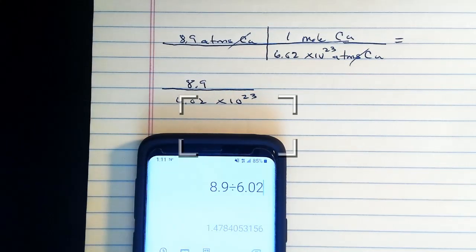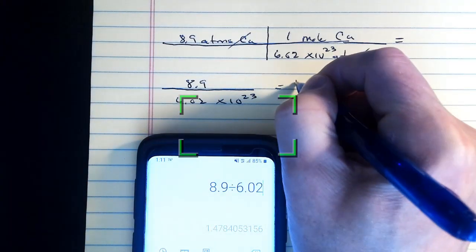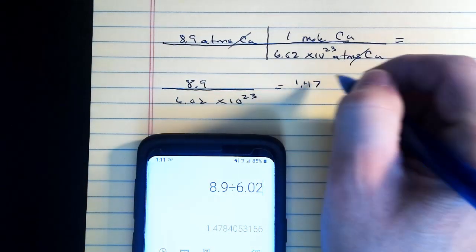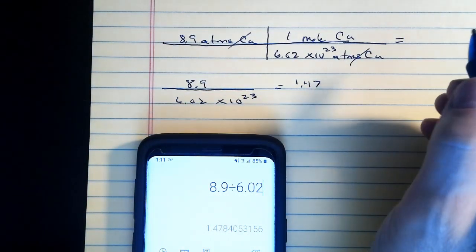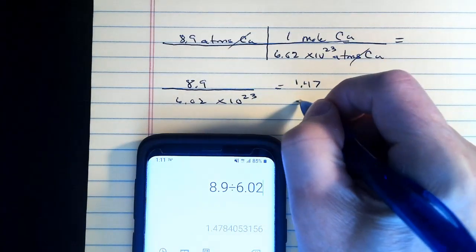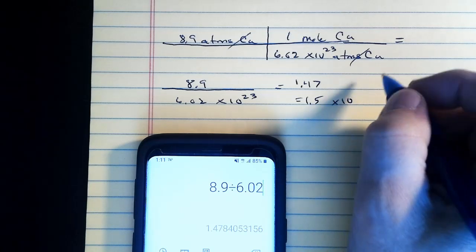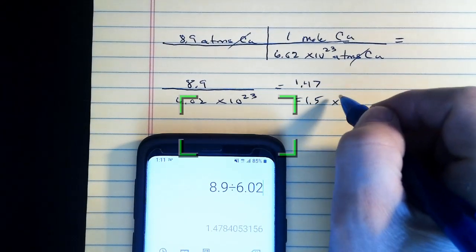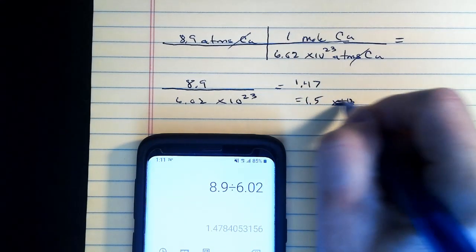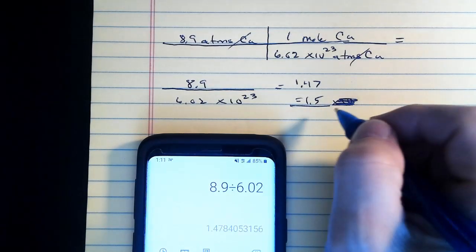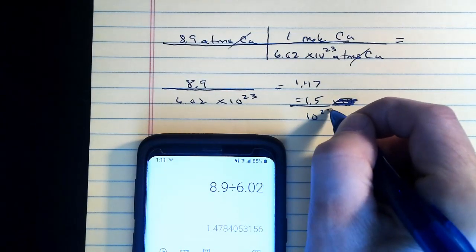That's equal to 1.47. Let's just keep rounding to the tenth here. So it's equal to 1.5, and this is still divided by 10 to the 23rd power.